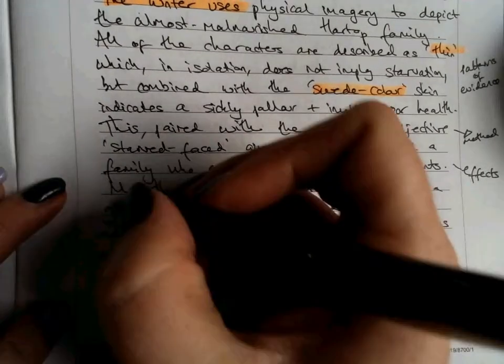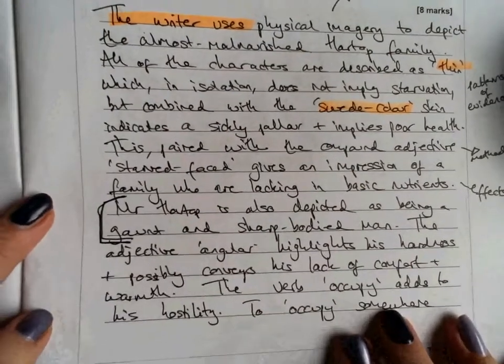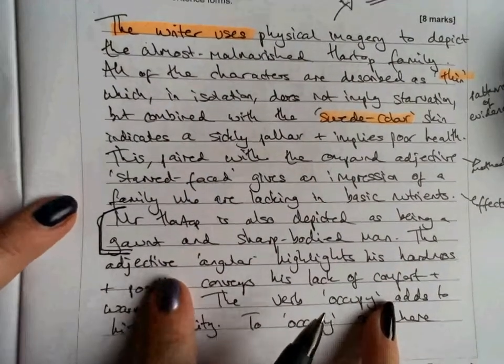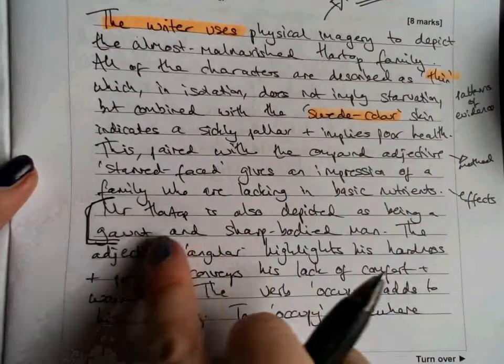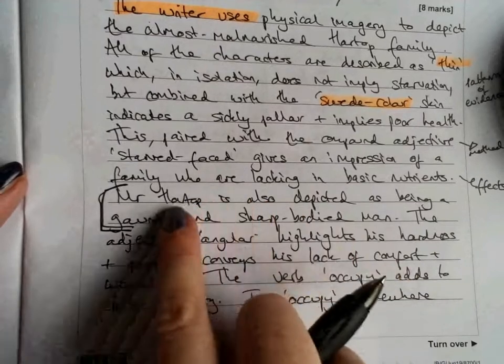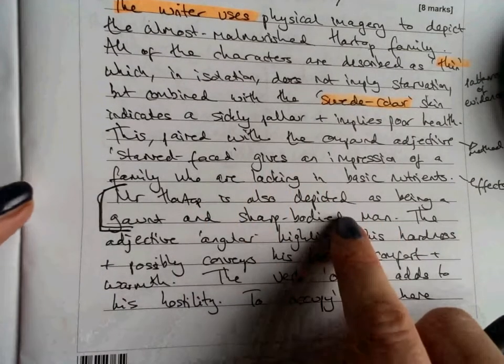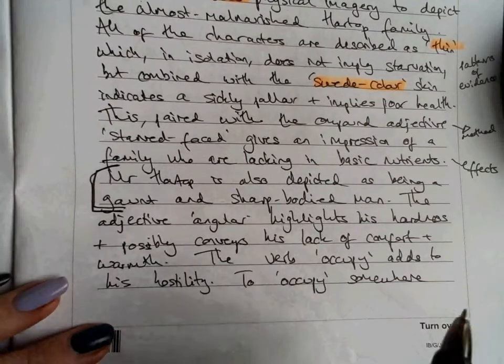Can you see the way that, and again, I might do a little video on topic sentences, but can you see this sort of reflects my first point. It uses imagery to depict the almost malnourished family. Mr. Hartop's also depicted as being a gaunt and sharp-bodied man. I'm sort of evaluating the way that he, for want of a better expression, comes across. And I'm going to support that then with more methods.